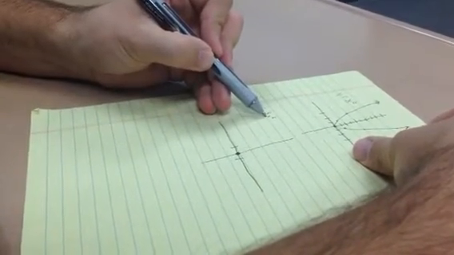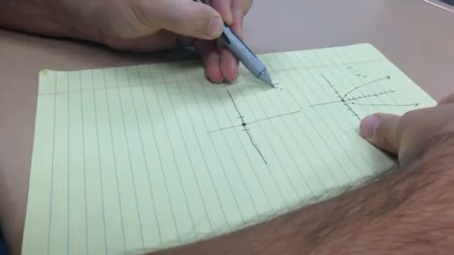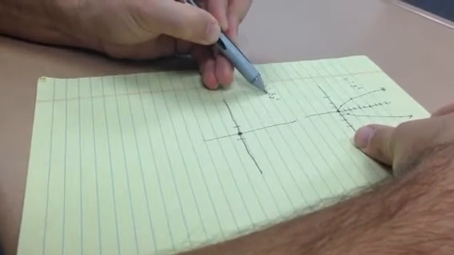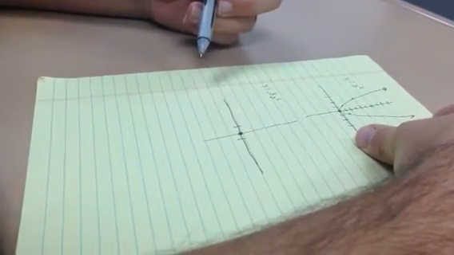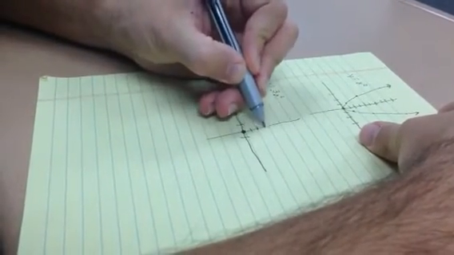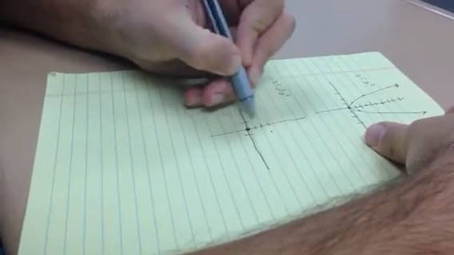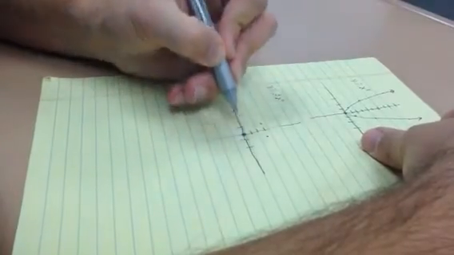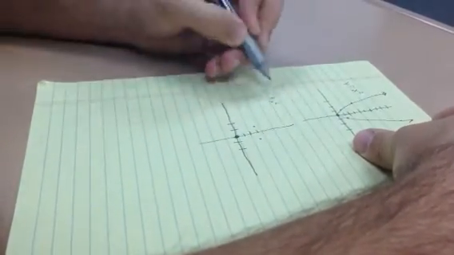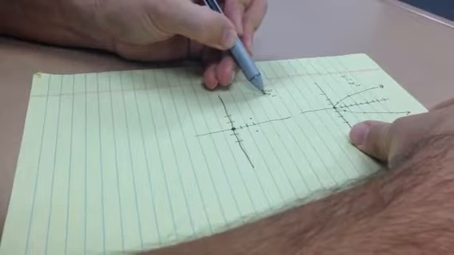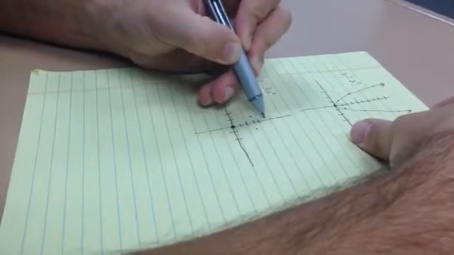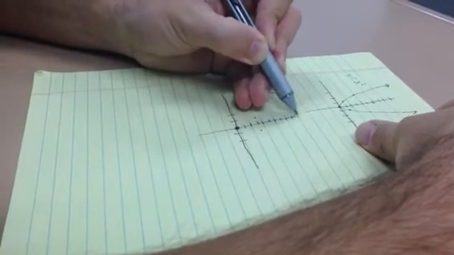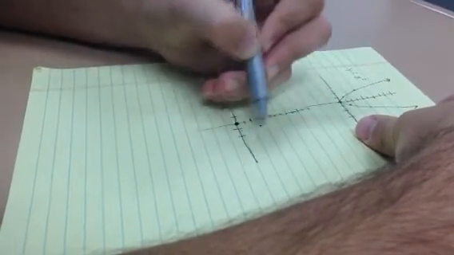You're going to plug in, say, 1 or negative 1 there. 1 squared and negative 1 squared are both 1. They multiply by 3. So instead of going up just 1, we're going to go up 3 for our y value. Then, if we looked at x equals 2 or x equals negative 2, we plug in the 2 here. 2 squared is 4, times 3 is 12. So 1, 2, 3, 4, 5, 6, 7, 8, 9, 10, 11, 12.